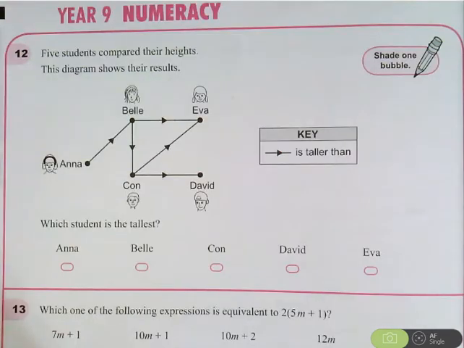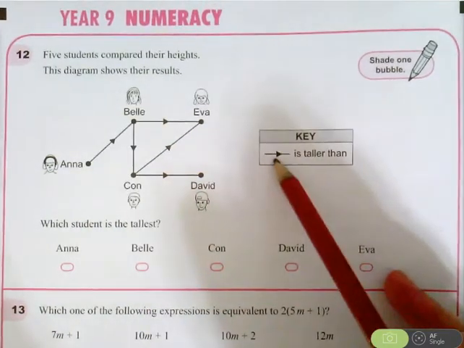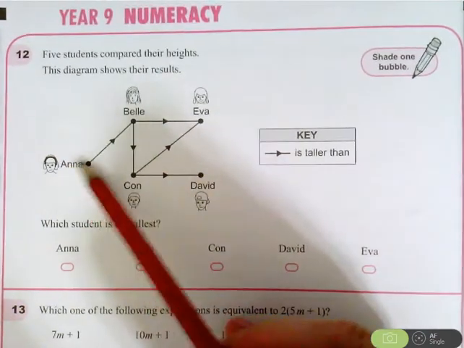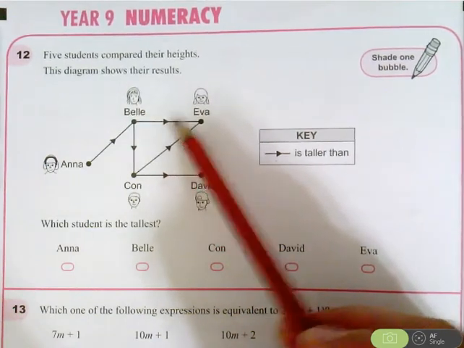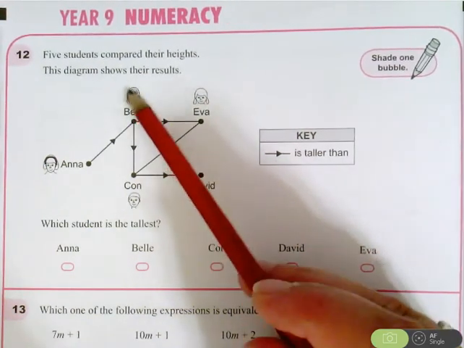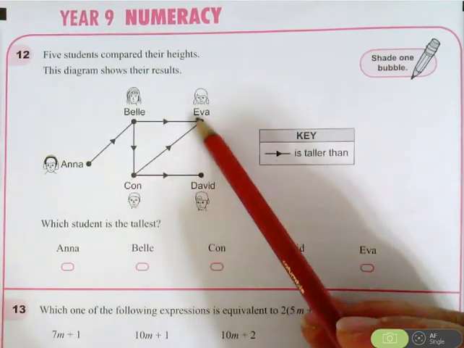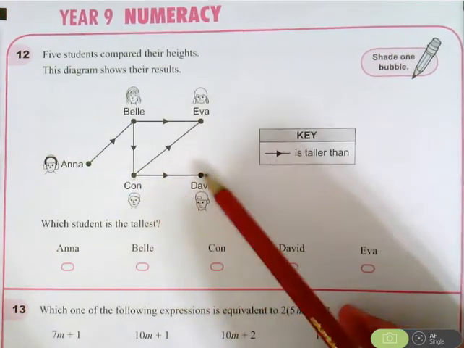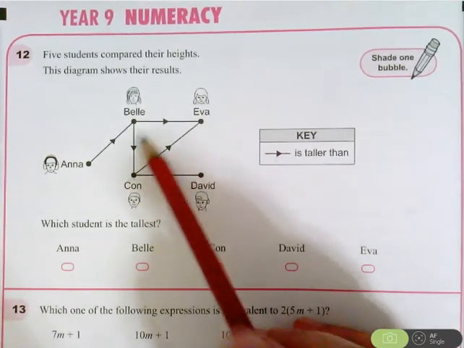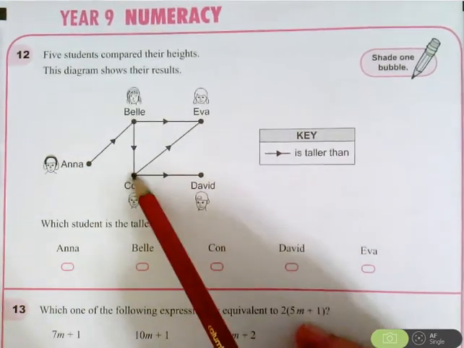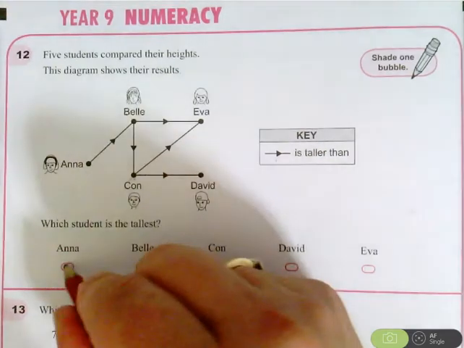Here we've got 5 students compared their heights. This diagram shows their results. Now, that symbol with the arrow means is taller than. So we say Anna is taller than Belle. Belle is taller than Eva. Belle is taller than Con. Con is taller than Eva. And Con is taller than David. Okay? So Con is obviously taller than David and Eva. But Belle is taller than Eva and Con. And Anna is taller than Belle. So therefore the student that's the tallest would be Anna.